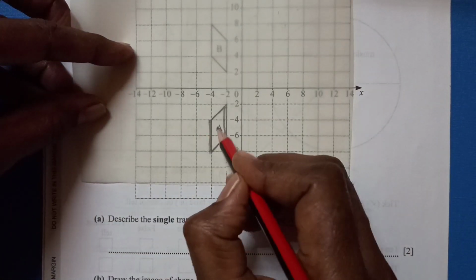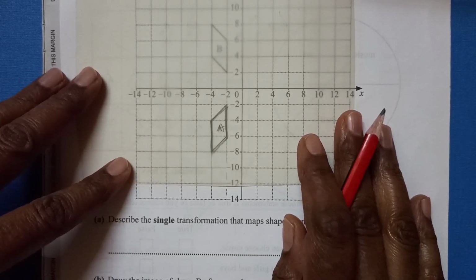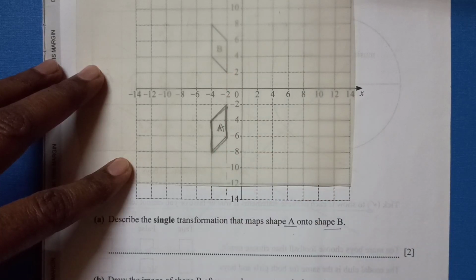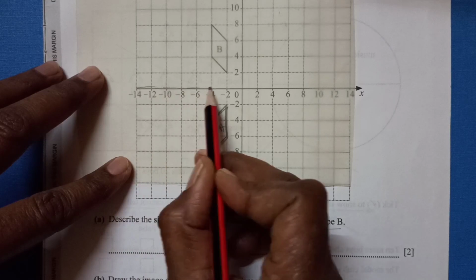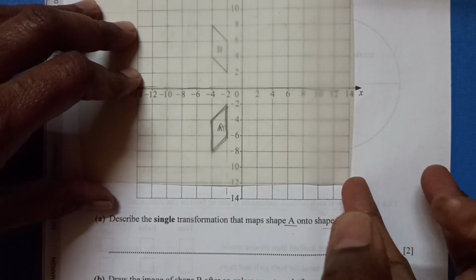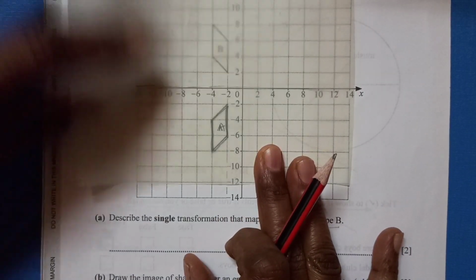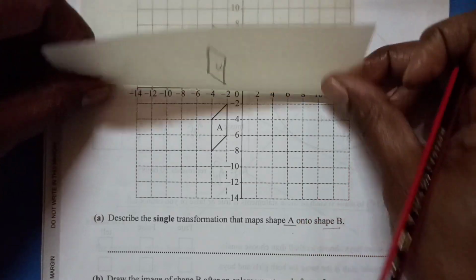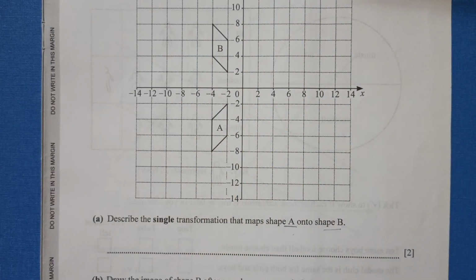This is shape A. So if you look here, this cannot be a rotation because you can see this direction is the same, and so this is a reflection. So this is the reflection line here. If you turn this over to the other side from this point like this, you see this overlaps the shape here. This comes this way, so it is a reflection.